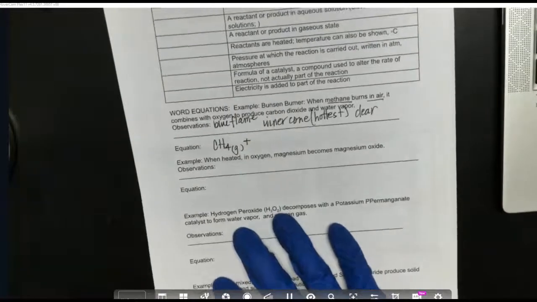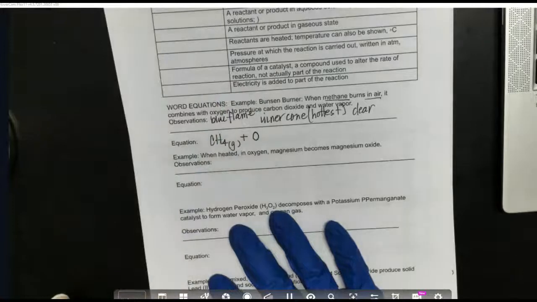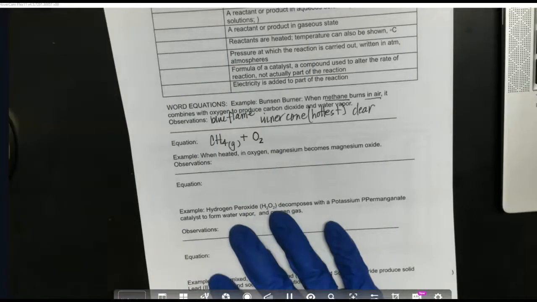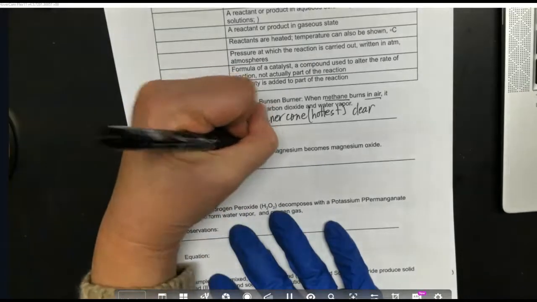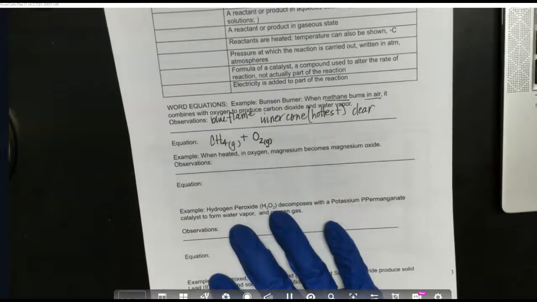So that means we're going to add a plus symbol. So CH4 plus some oxygen. And oxygen, we have to remember, is one of our diatomic molecules. So we have to show it as O2. And then, of course, since oxygen is also a gas, we're going to put a little g next to it.